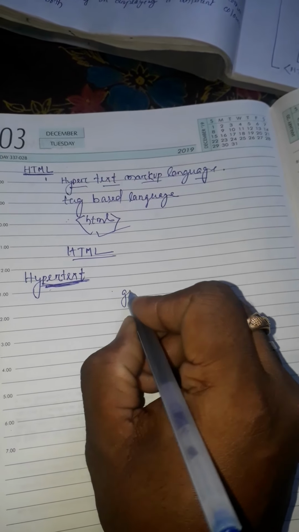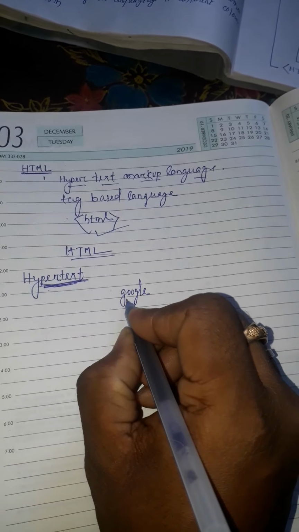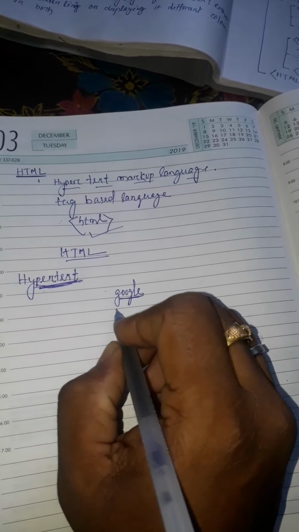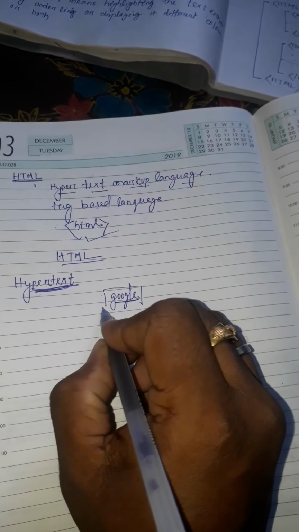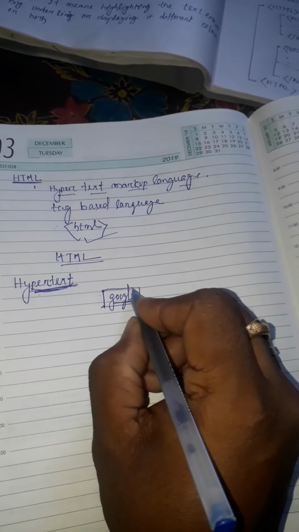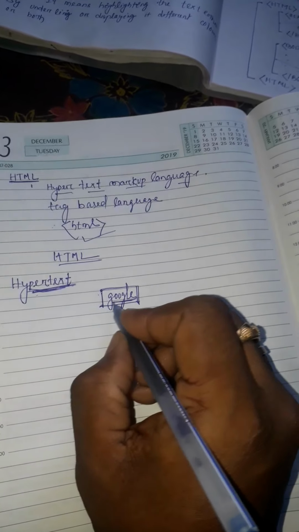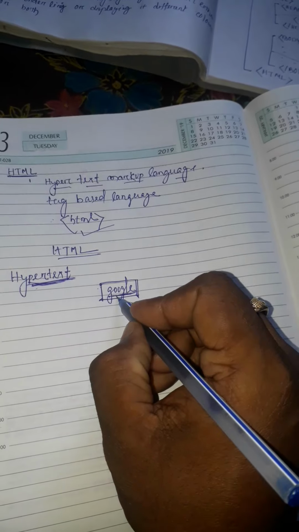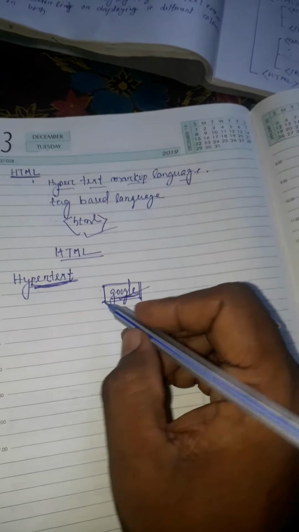Suppose we write Google. Here it is underlined. This underline is a highlighted portion, or a different color or different type of highlighting. Color or underline, this is the highlighting. So this is the hypertext and that link is known as a hyperlink.